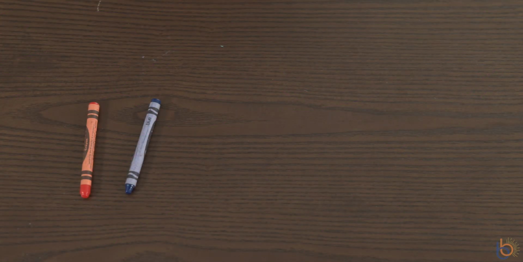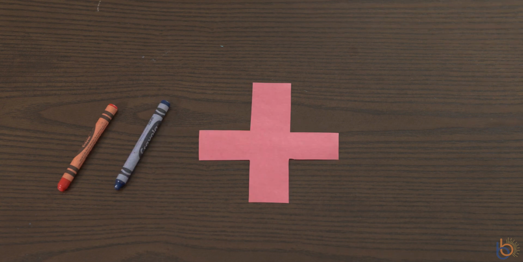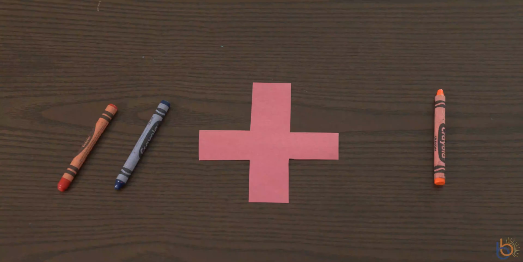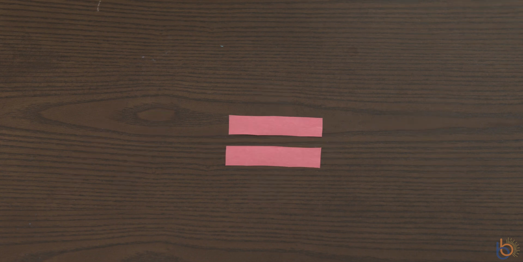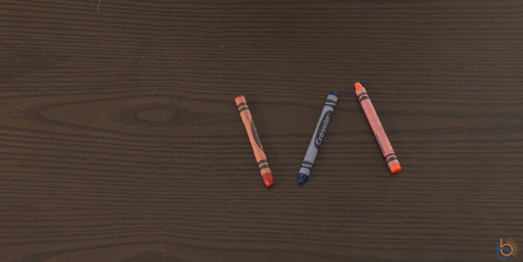Here in the first group, we have 2 crayons. 1, 2, followed by our plus sign. Remember what that means? Right, we are adding or joining our groups together. And in our second group, we have just 1 crayon. 1. This is followed by our equal sign, which means our total or sum of the groups. So let's count all of the crayons together to find our total. 1, 2, 3. We have a total of 3 crayons.